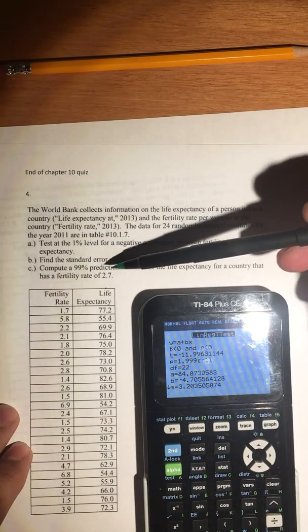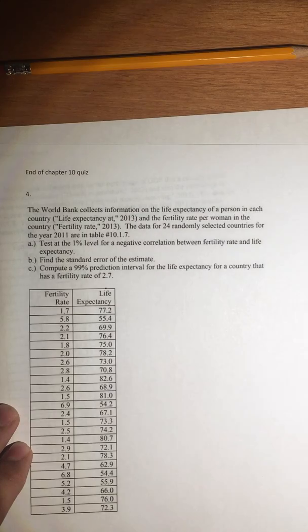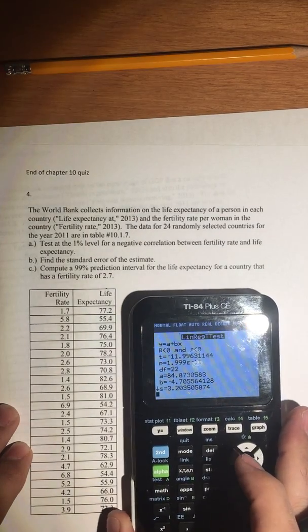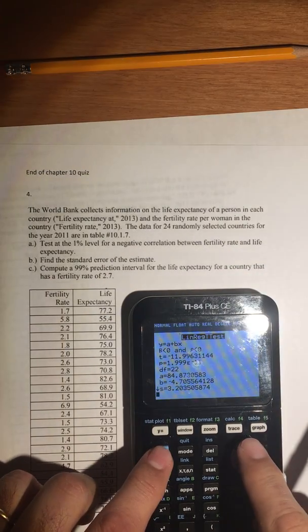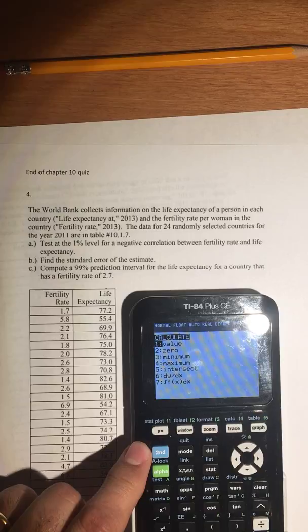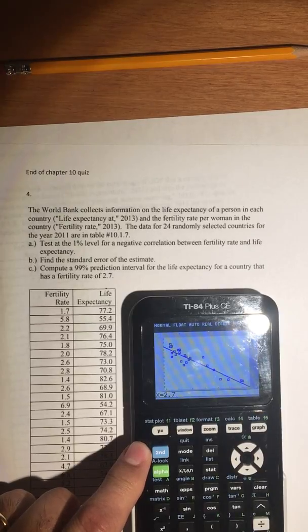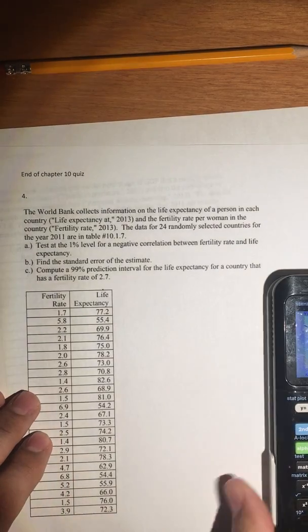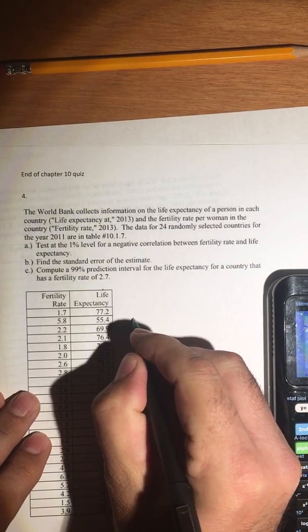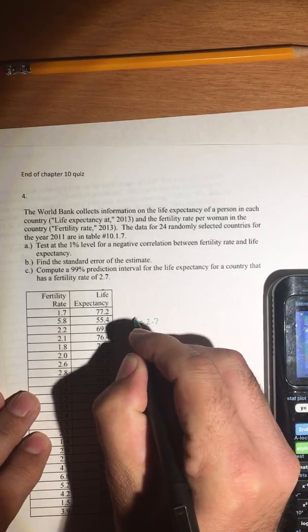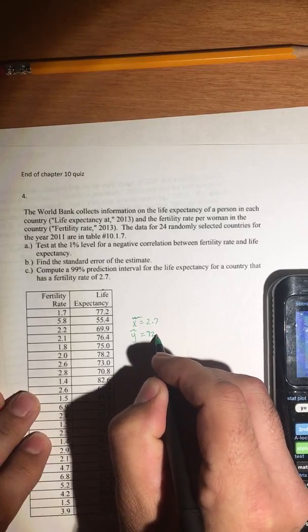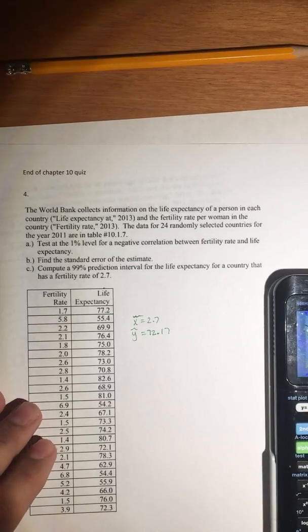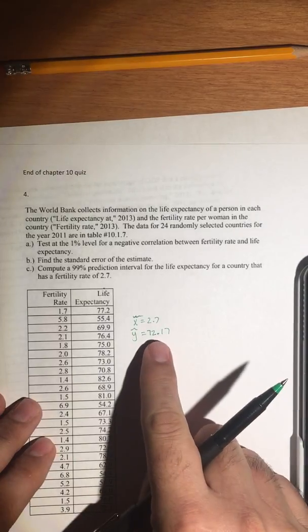And now it says compute a 99% prediction interval for the life expectancy of a country that has a fertility rate of 2.7. So we need to plug in our 2.7. So we're going to go second calc, value, when x equals 2.7. So we've got 72.17. So when x equals 2.7, not x bar, but x, our predicted y value is 72.17.